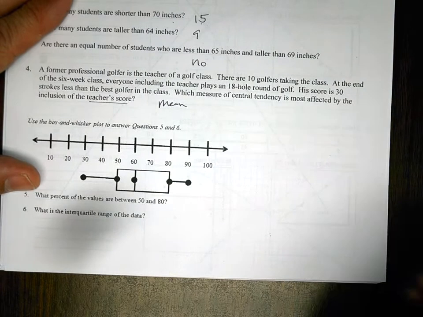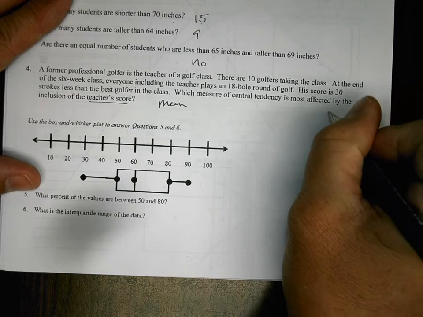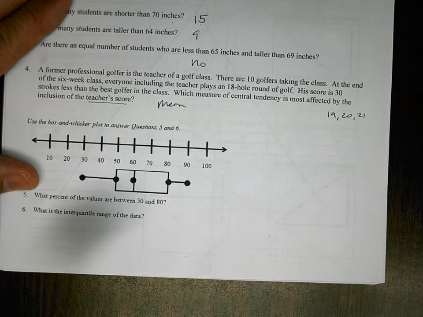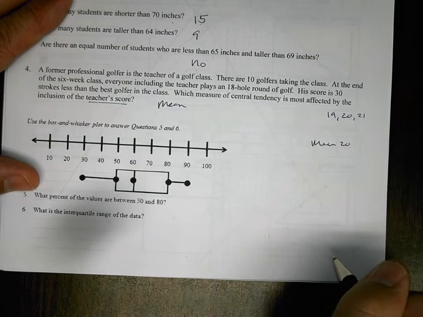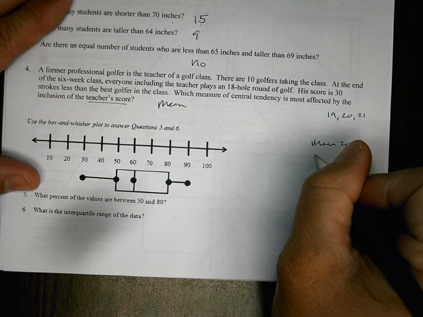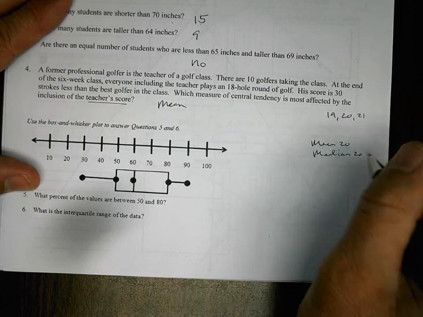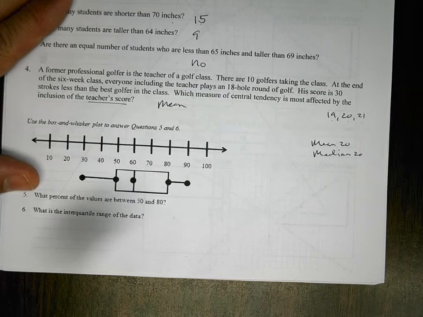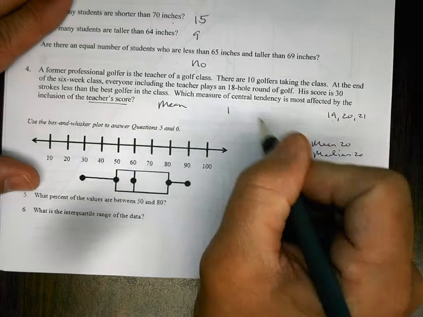Let me give you a little example of why. Let's say there are 3 players. I don't know, let's just make up some numbers. Let's go 19, 20, and 21. Those are the scores of the 3 players. If we average these 3 players, their average, or mean, is 20, and the median is 20. Does that make sense? 19 plus 20 plus 21 divided by 3 is 20, and the middle number is 20, right?